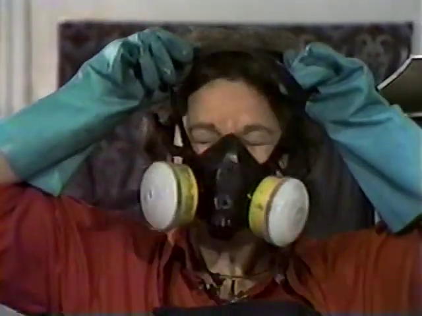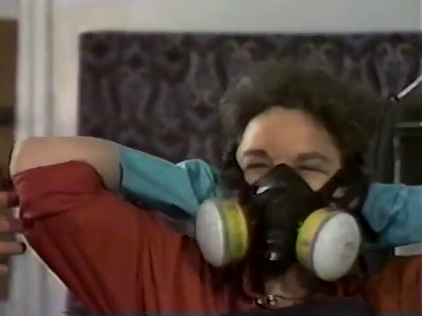It's very important to use a mask in these acids. This is the mask I use. Kind of neat, kind of like Star Wars in the studio. Yeah, right. I like it.